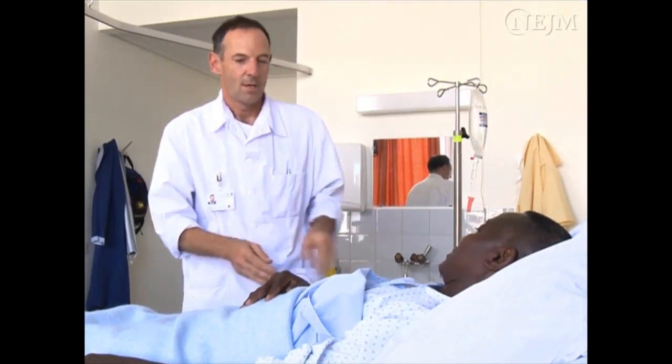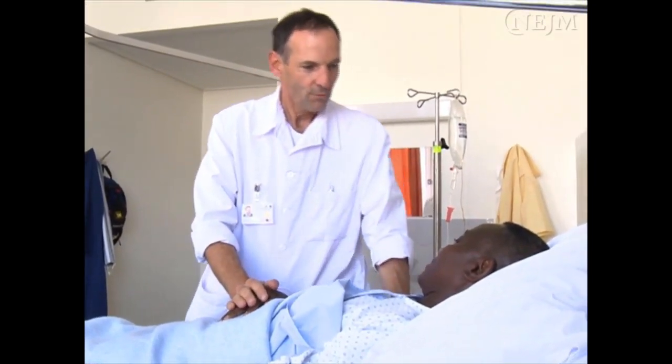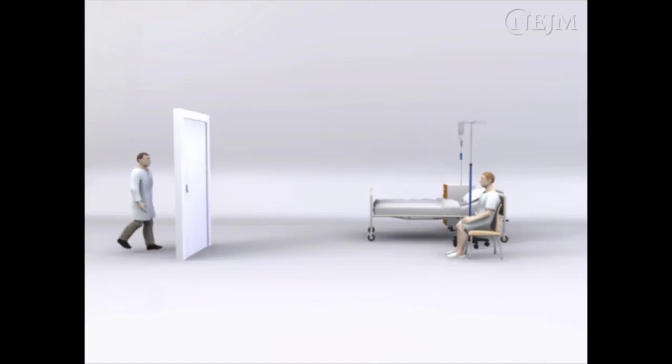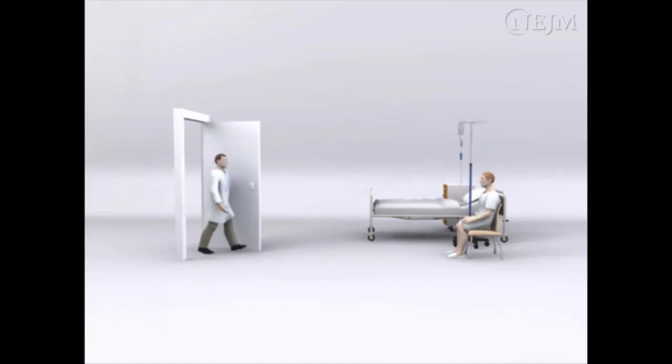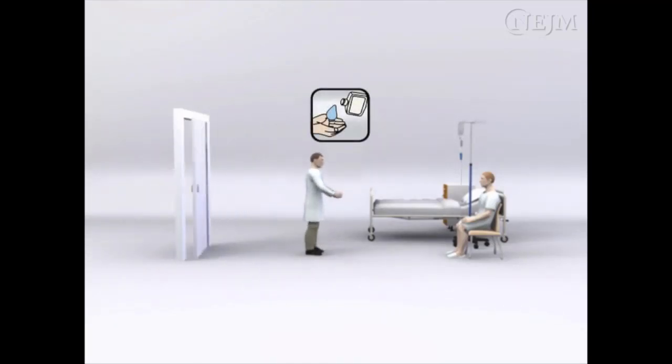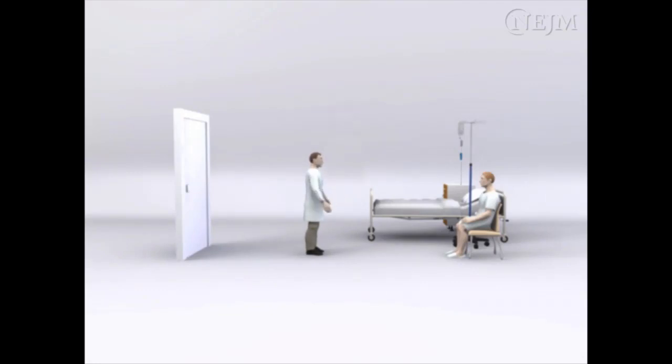The correct moment to perform hand hygiene before touching a patient is critical. Hand hygiene should be performed close to the site of care in order to avoid recontamination should your hands inadvertently come into contact with an object distant from the patient, the doorknob, for example. Perform hand hygiene between the last hand to surface contact with an object located outside the patient zone and the first within the patient zone.